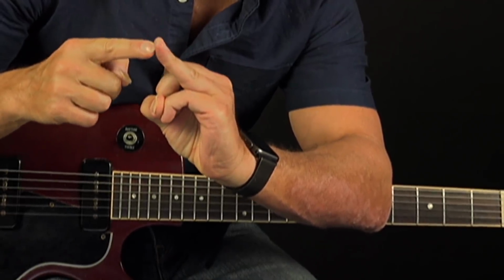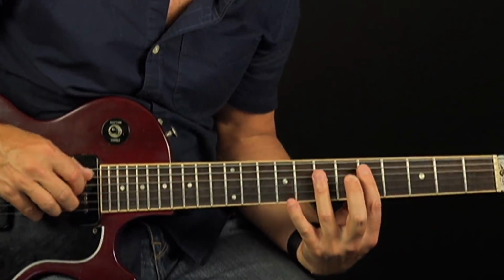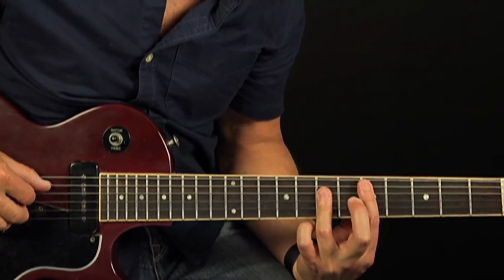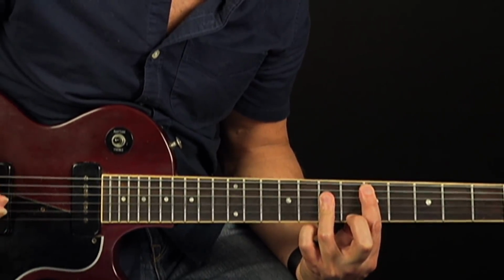And so the way you do that is you put the pressure right there on that pad, and then it automatically bends the rest of the finger back. I said I wasn't going to show you that, and I just did. So, and that creates a major chord, okay?